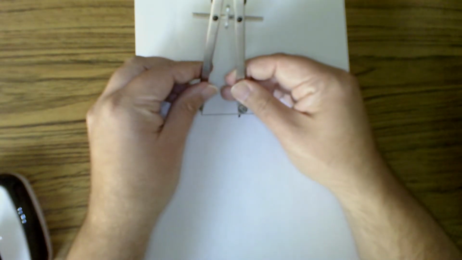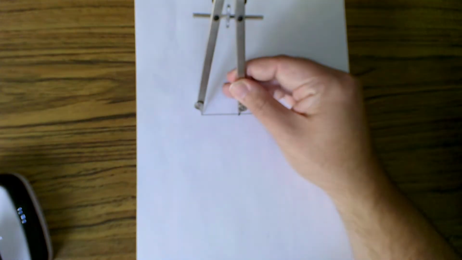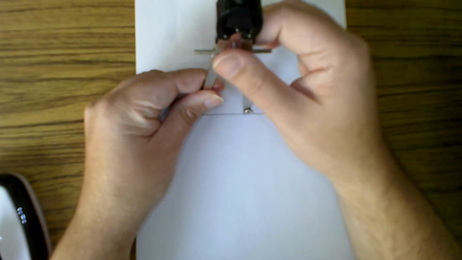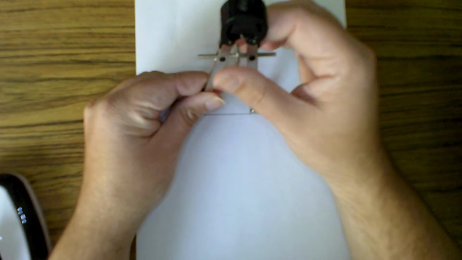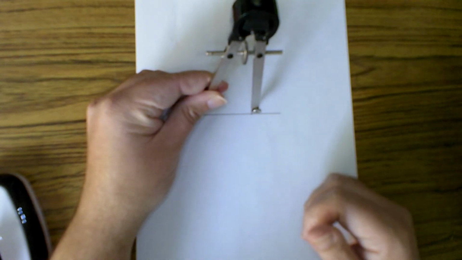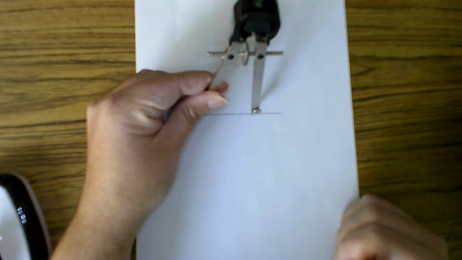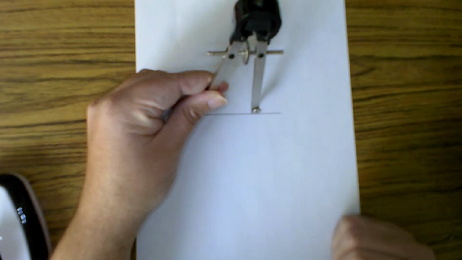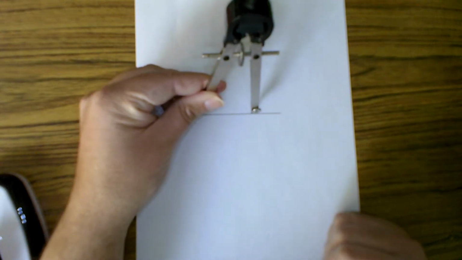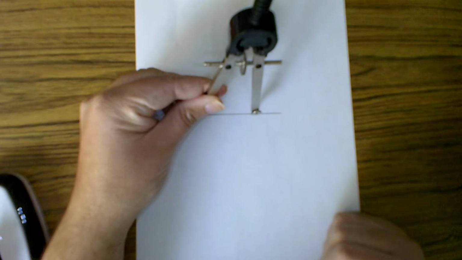So first, I'm going to take my compass and place it at the end of the line segment, like so. And then I'm going to adjust the width so it's more than halfway. And you can definitely eyeball it here. As long as you know for a fact it's more than halfway, then it's long enough. You don't have to measure halfway, it just needs to be more than halfway. So once you're absolutely sure it's more than halfway, that's good.